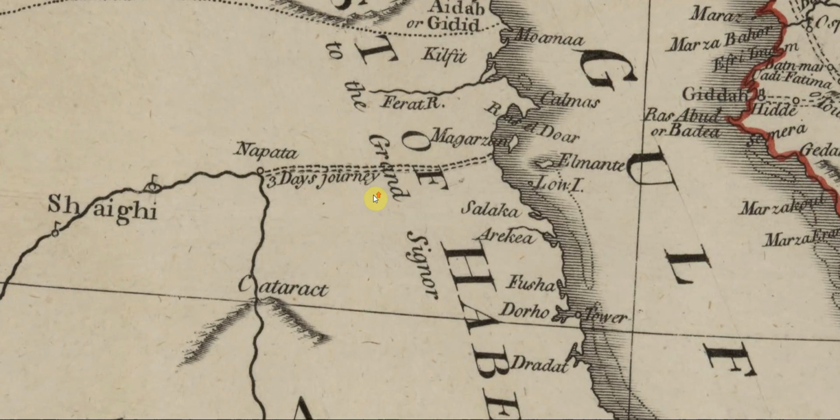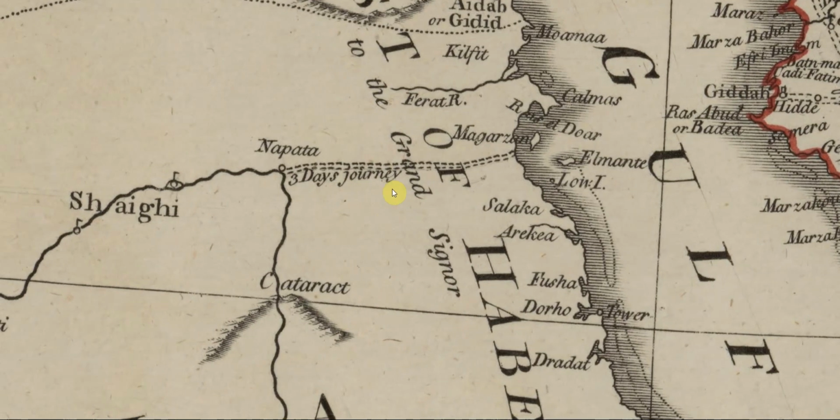So that's really unfortunate. And probably a lot of people are going to think that this is meaningless because it's in the wrong spot. But I still find it very relevant. The Nile River, 3 days journey to the Red Sea, printed on a map.